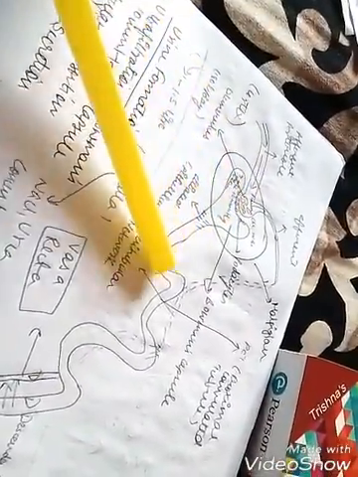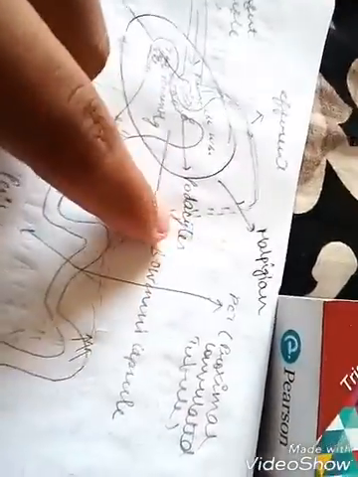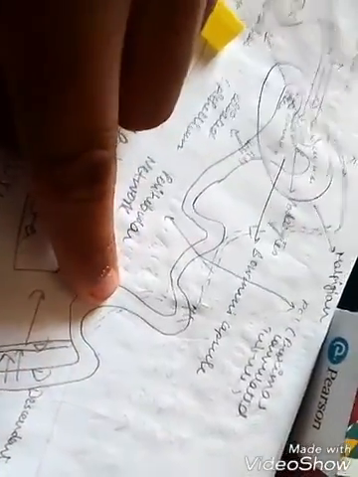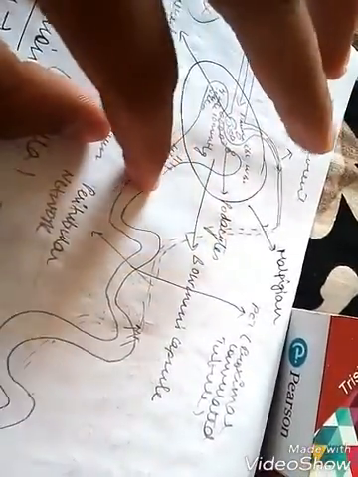Now see, this Bowman's capsule line goes from here, and this efferent arteriole also enters over here. Now you'll be thinking, okay, accepted, everything in this is not useless, but where will they go?